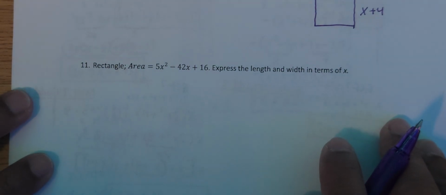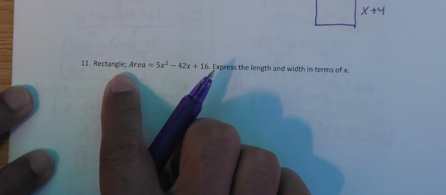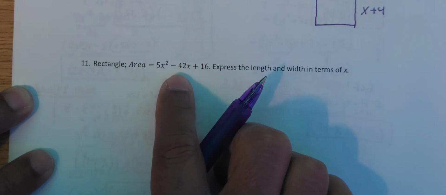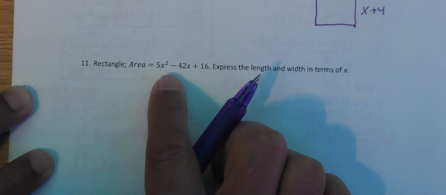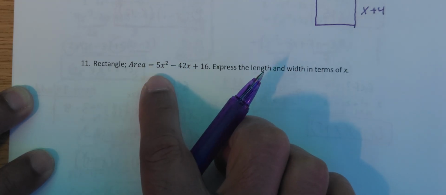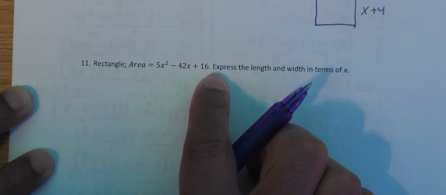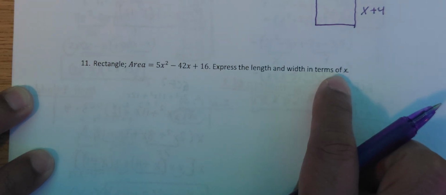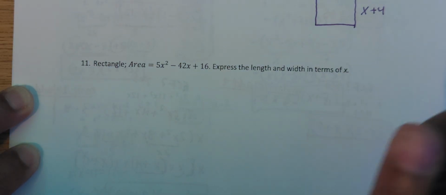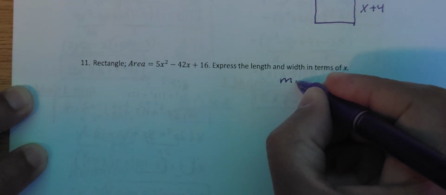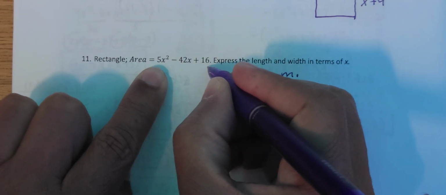Number 11. Now we're switching to a rectangle. The area of the rectangle is 5x squared minus 42x plus 16. So notice this one here, a is not 1, and there is no GCF because 5 does not go into 42 nor 16. So what I need to do is express the length and width in terms of x. That means I'm factoring. So I need to find multiples of a times c, a being 5 and c being 16.